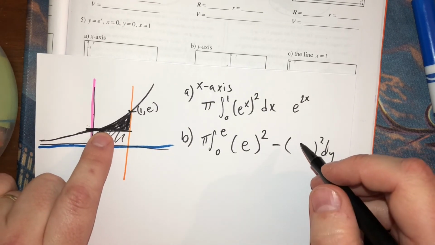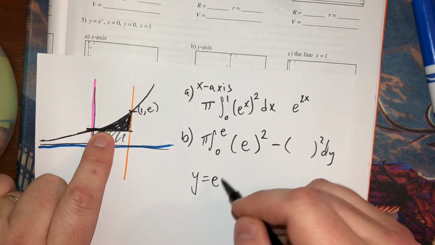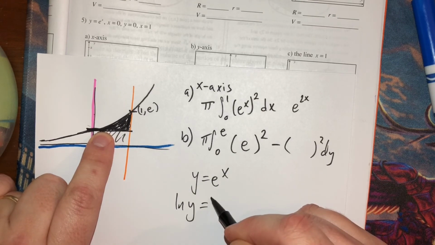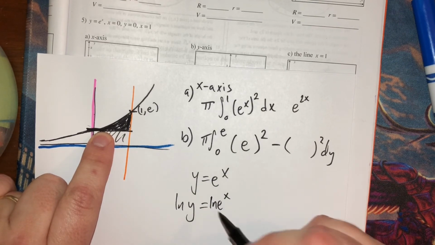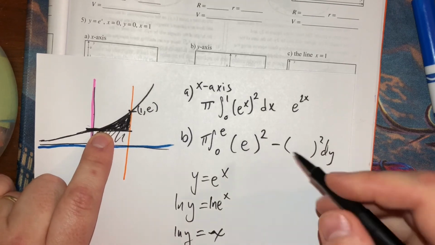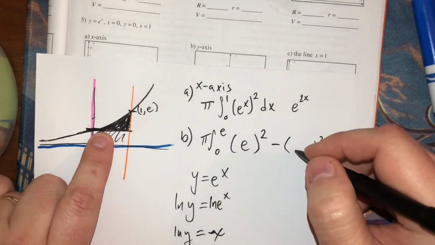My small radius being 0 to our curve. Oh, and our curve, I got to go in y's, right? Y is equal to e to the x. Well, to rearrange this, we'll ln both sides. And when we do that, we get ln y is equal to x. So this curve is ln y. So 0 to ln y is my little radius.